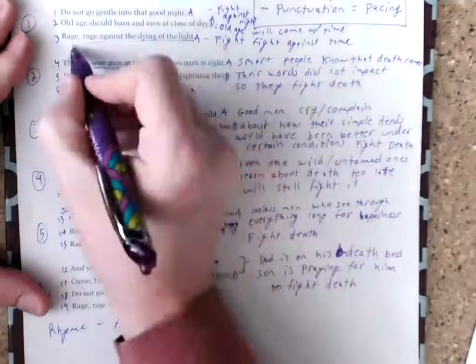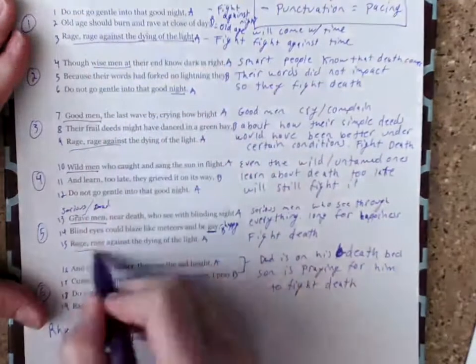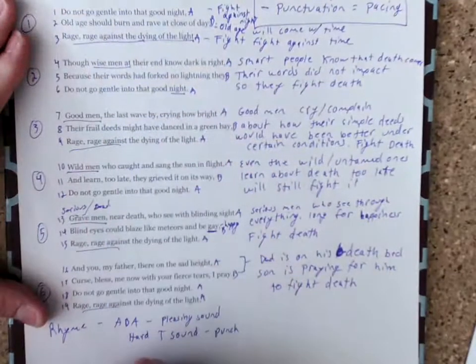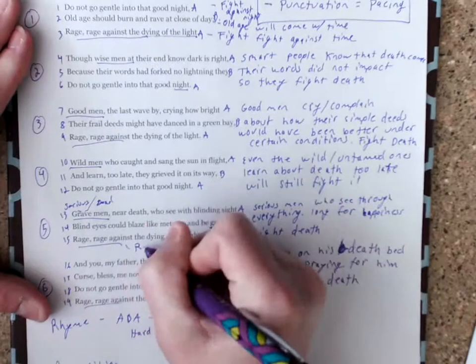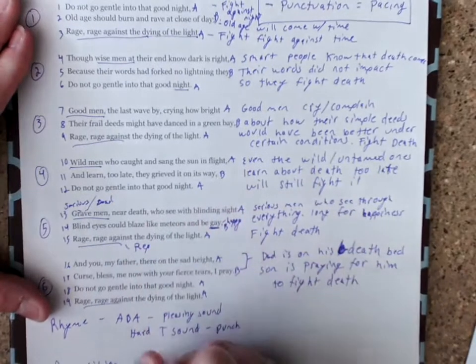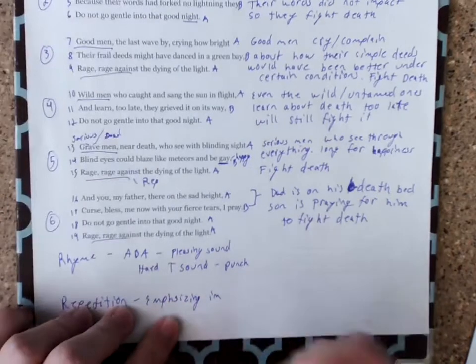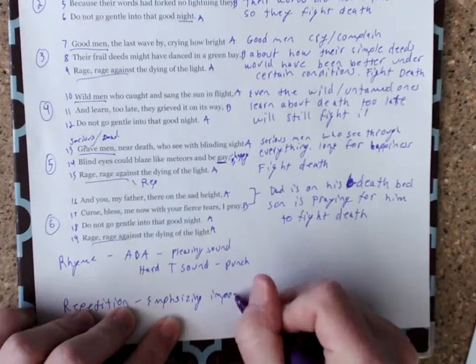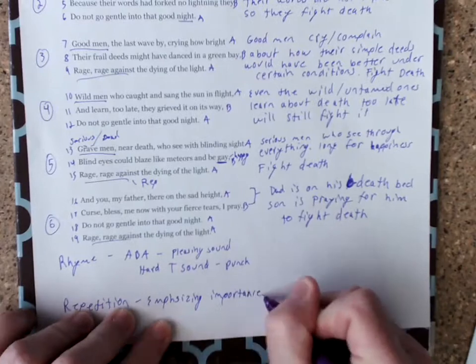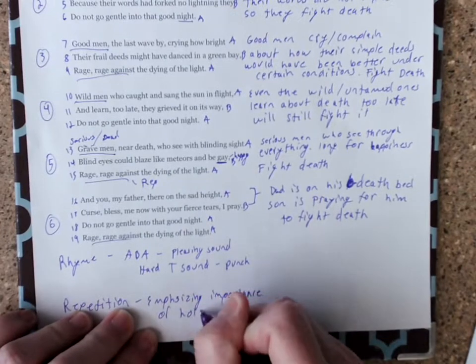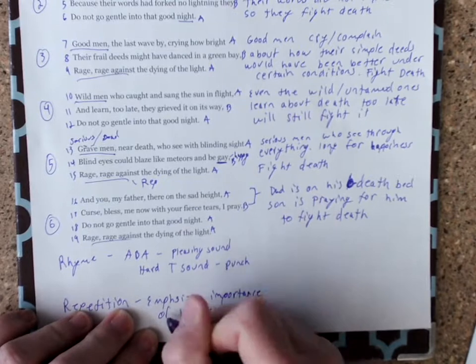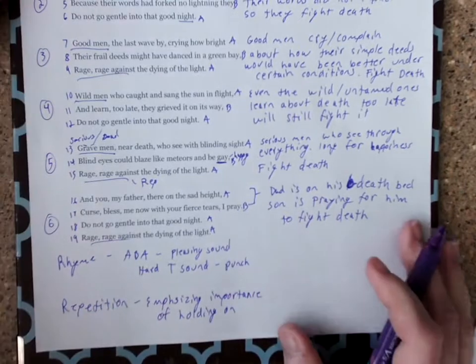So there's rage, rage, rage. So we have repetition, and I might abbreviate that as "repetition," and it might be emphasizing the importance. I'm not just going to leave it at emphasizing. I need to say emphasize what? The importance of holding on. Yeah, being a fighter. All right.